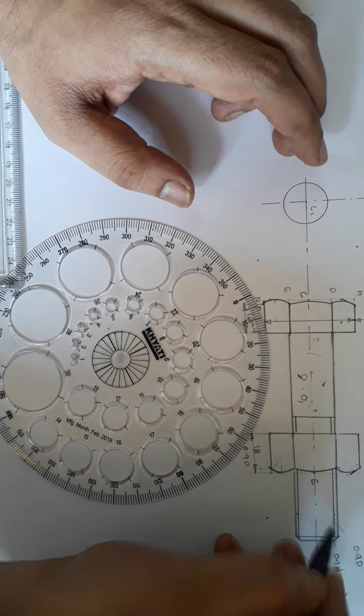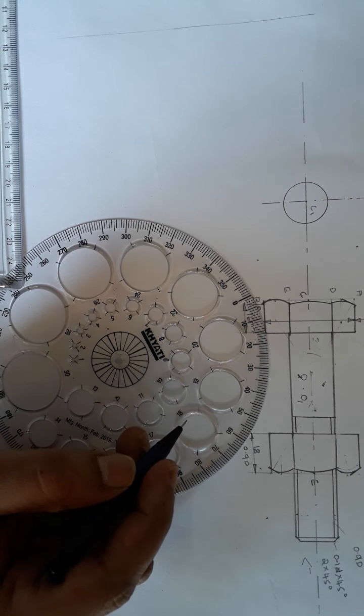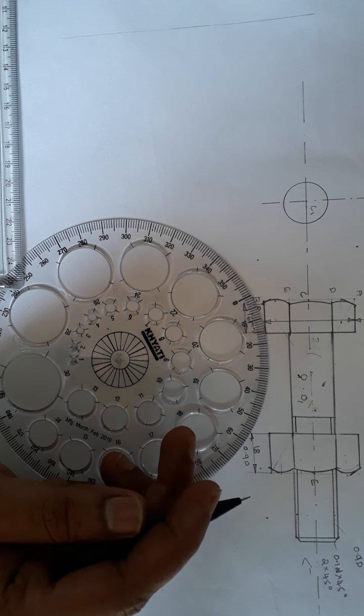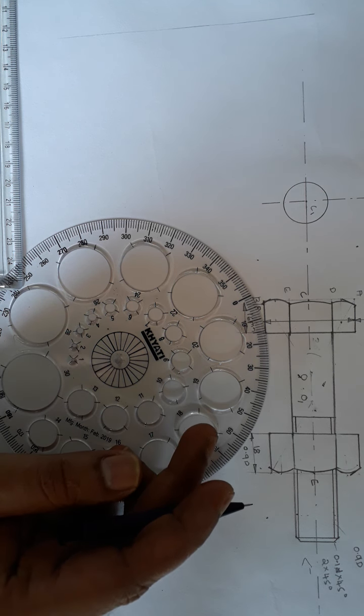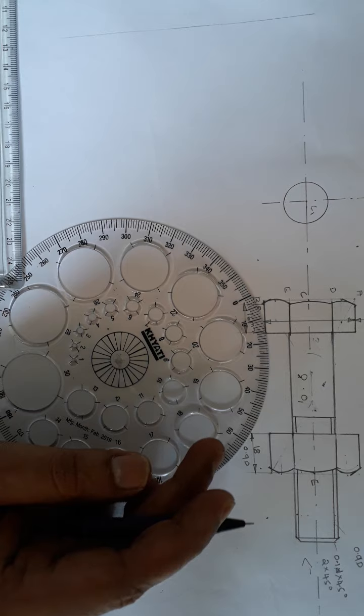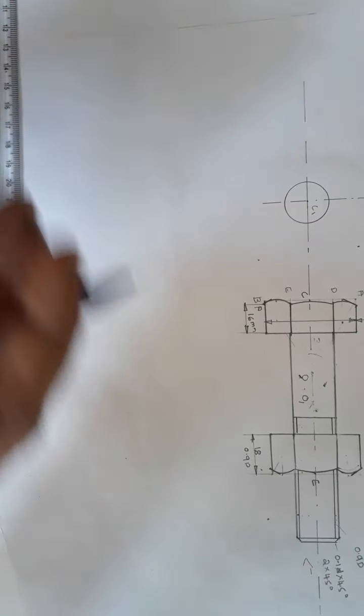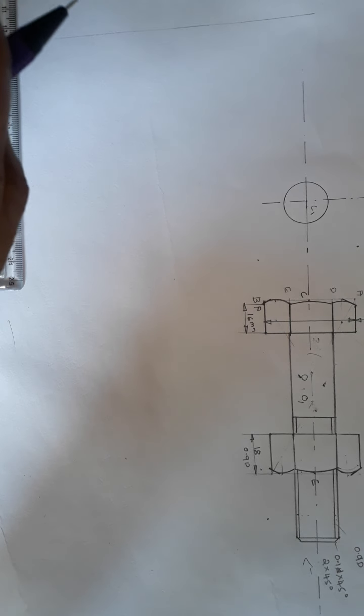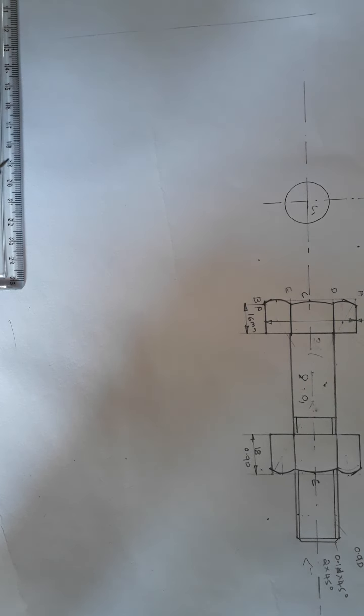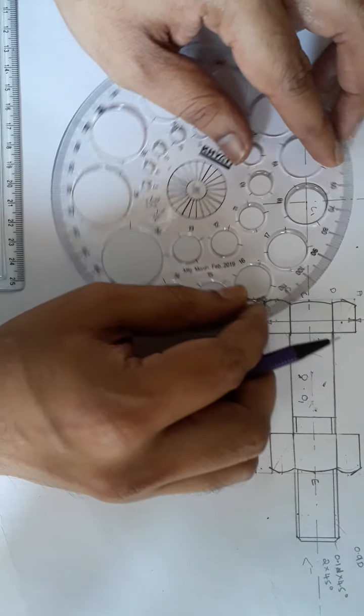Now we have the root circle dia here. For indicating the root circle dia, you have to draw a 3/4 circle, which indicates that it is threaded. So we draw another circle of 9 mm radius, that is 18 mm dia. So we have got 18 here.